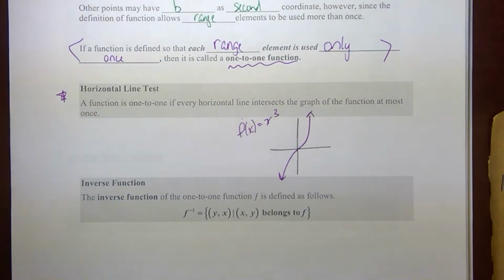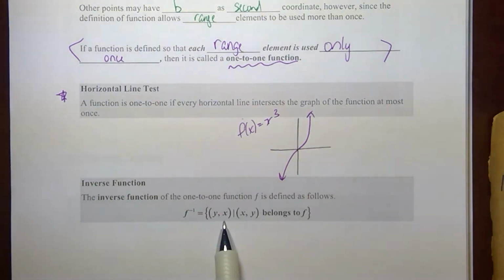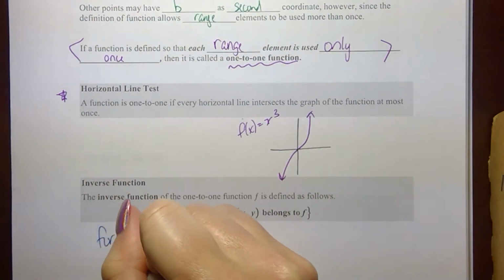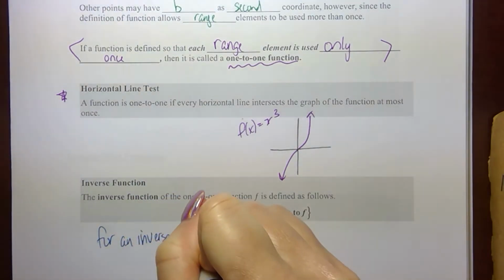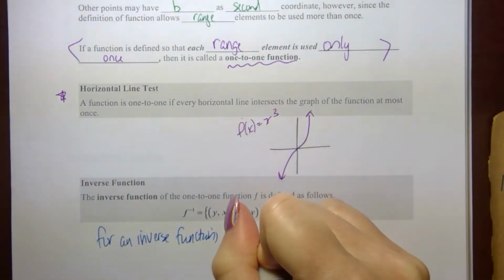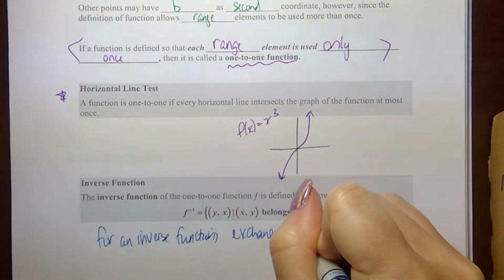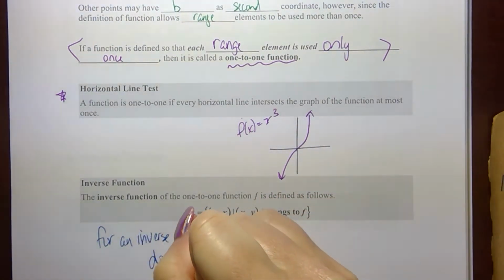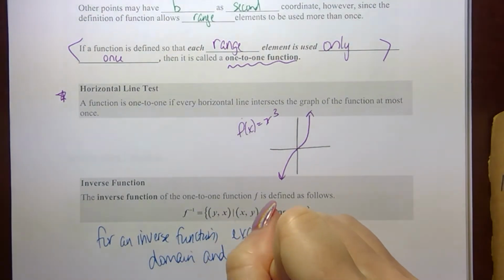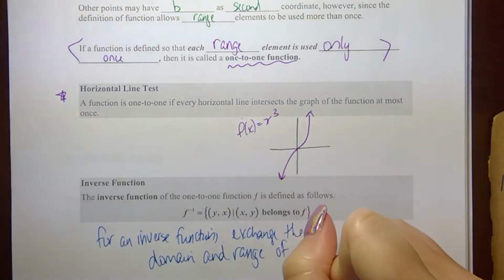So here's my definition of an inverse function. The inverse function of the one-to-one function f is defined as follows. We have the inverse function if (y, x) belongs to f^-1 such that (x, y) belongs to f. This is that part where it says the domain and the range switch places. For an inverse function, you exchange the domain and range of the original function.